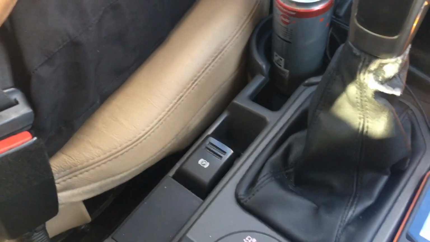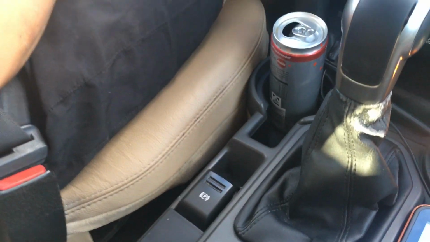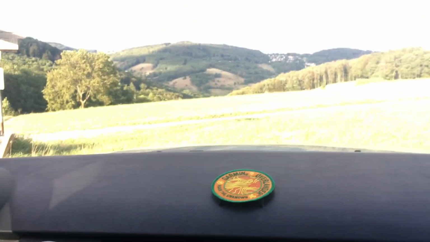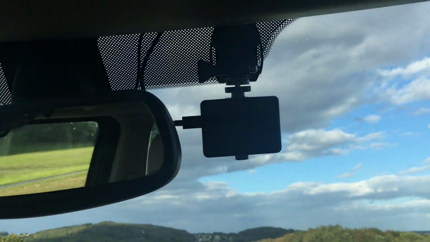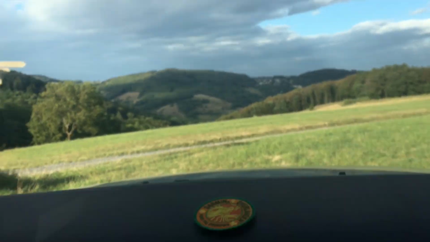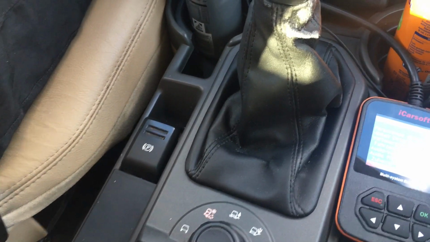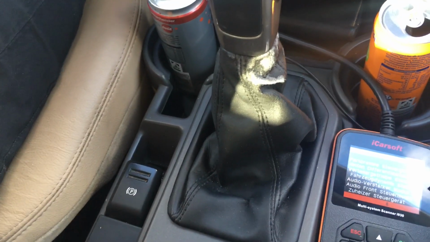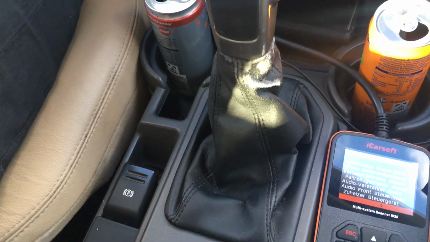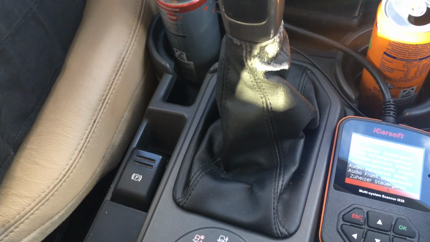It failed in the worst possible moment. And we actually do have it on video because the in-car dash cam was running. We have the noise the park brake module made when it failed, and you hear the buzzer going off. We can show you here what it sounded like.